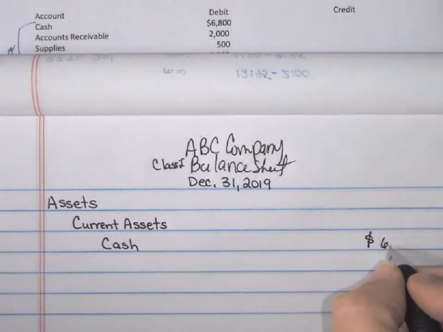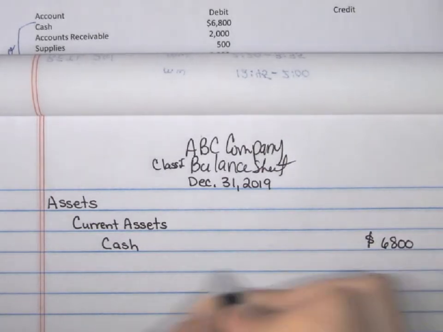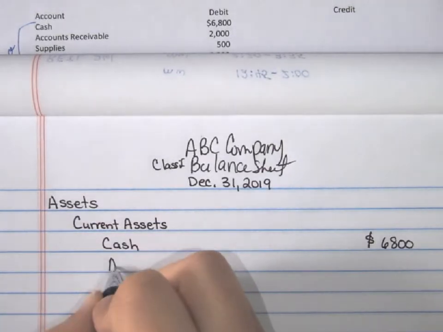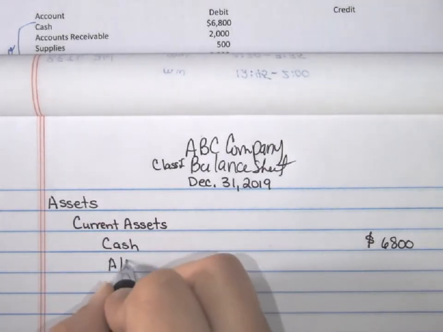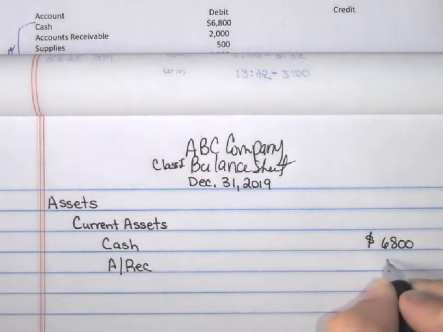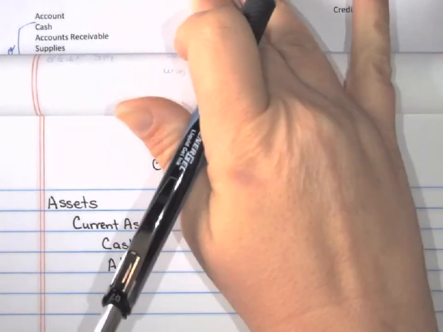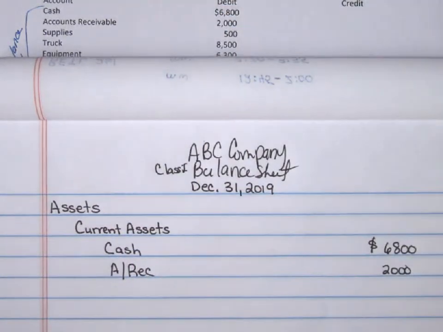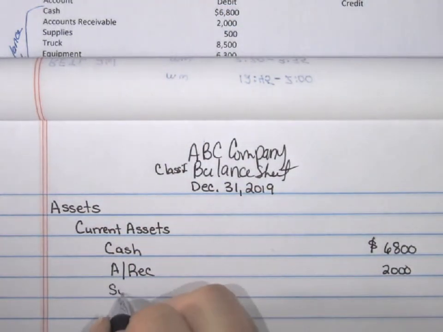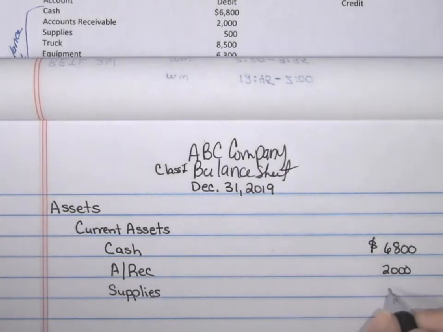So in this, again, that is $6,800 for cash. I have accounts receivable, which will be listed, and that is at $2,000. The other items I have here, supplies. So supply is also a current asset. So I'm going to list out my supply account, and that is at $500.